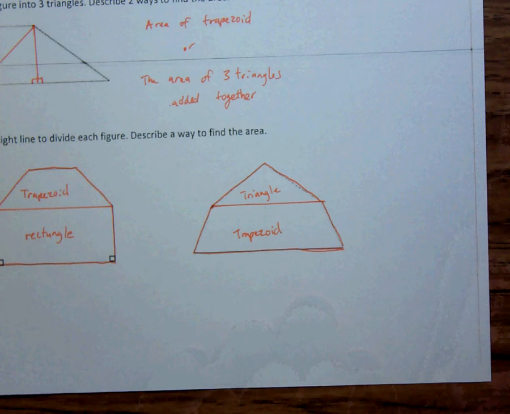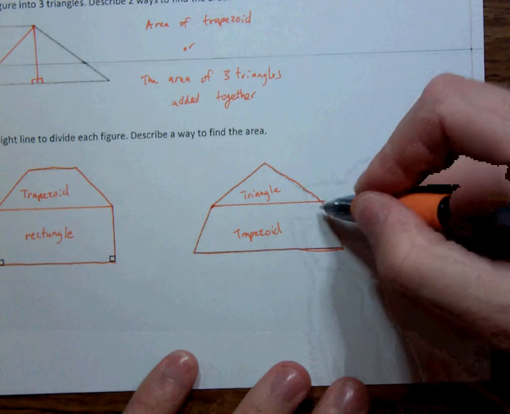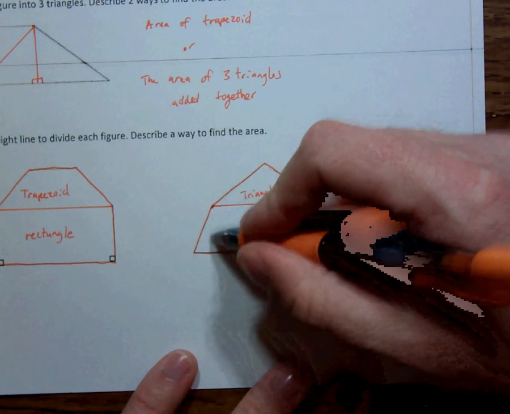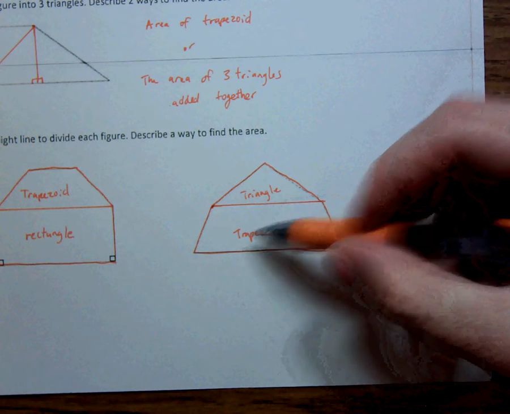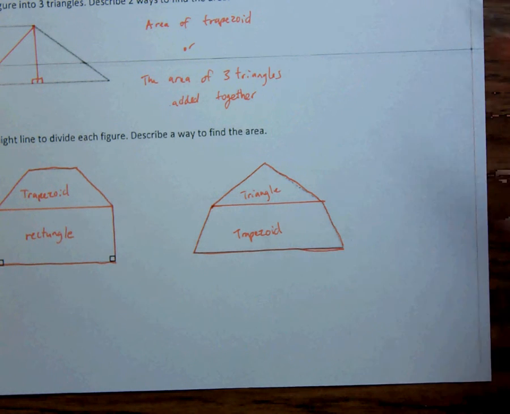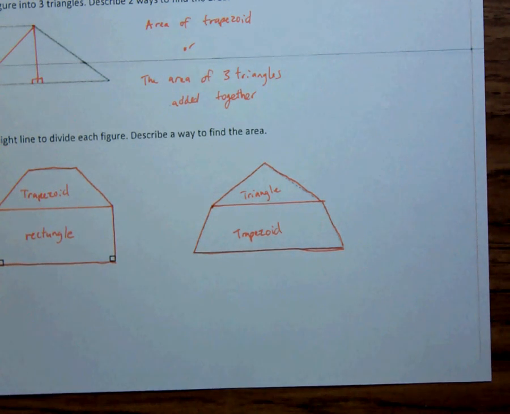Now, you could always break it up some more. You could put a line there and a line there and make it a rectangle plus 2 triangles, but we only wanted to do it with 1 line. So that's kind of breaking up shapes. So let's do some math with it.